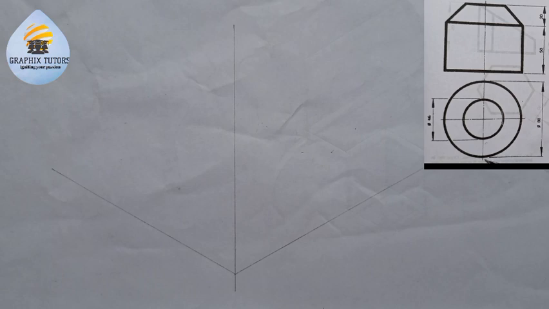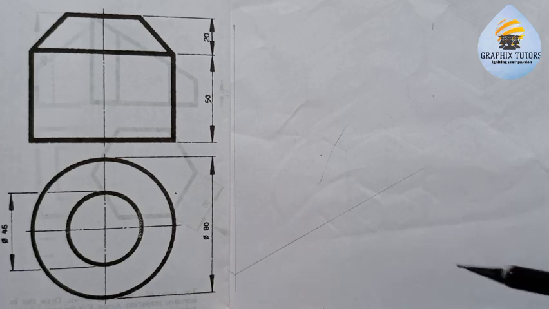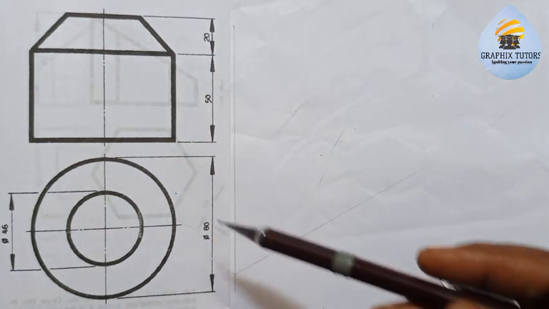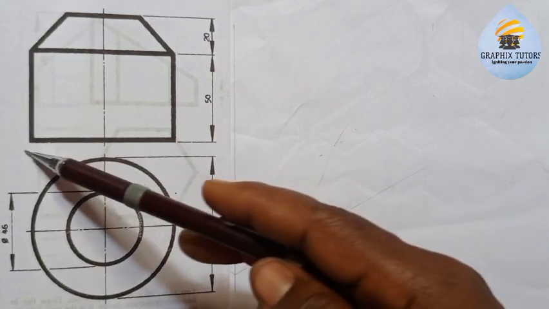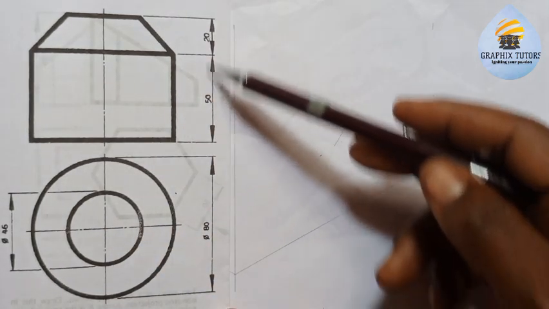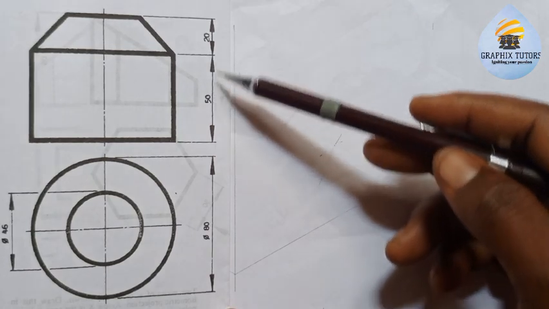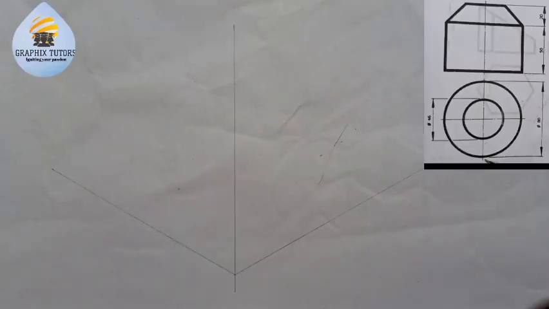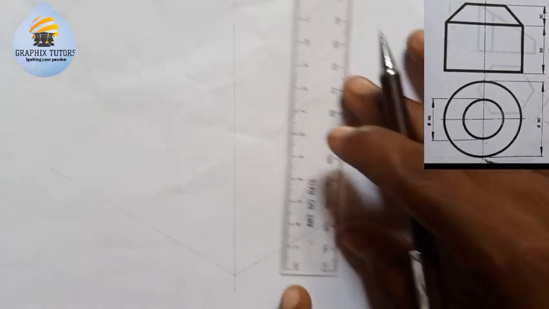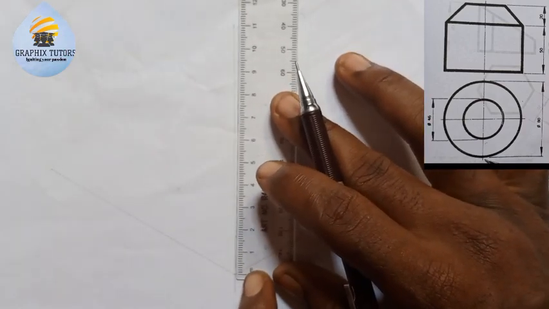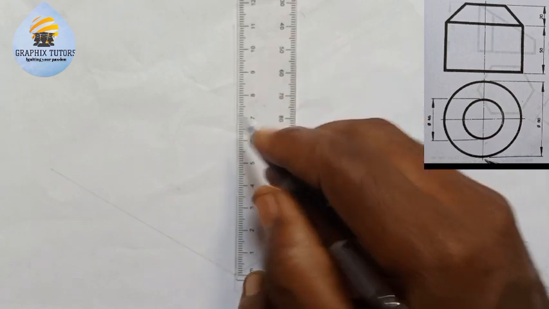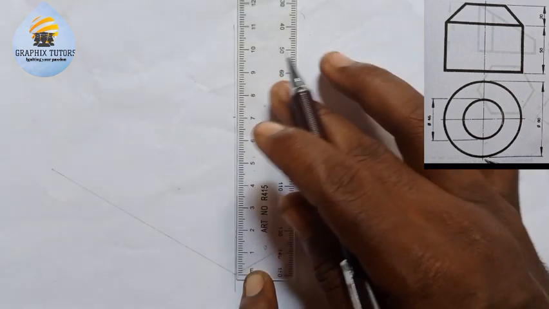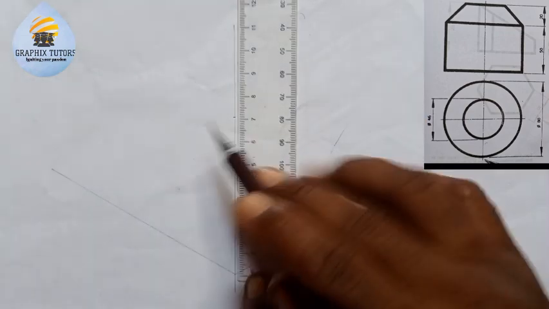Now this is what we have, right? Now if you look at our figure very well, the front elevation here deals with just the length and the height. So the height of this shape is given as 50 plus 20. So let's get the height, 50 plus 20. From this point here, I'm going to measure 70 because 50 plus 20 is 70. You can see that from 0 to 70.